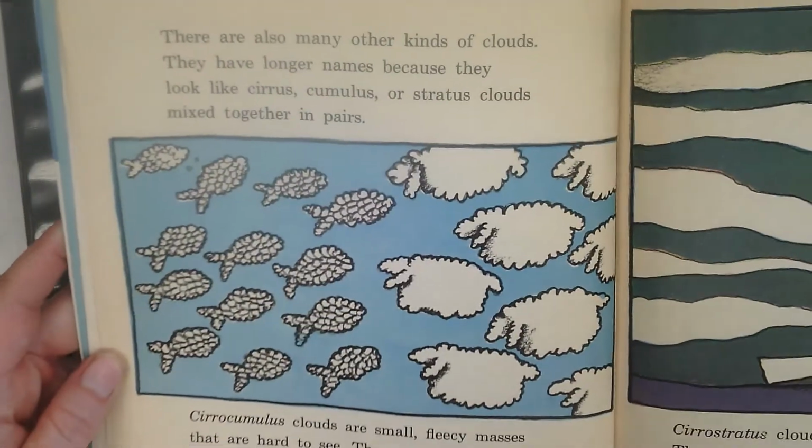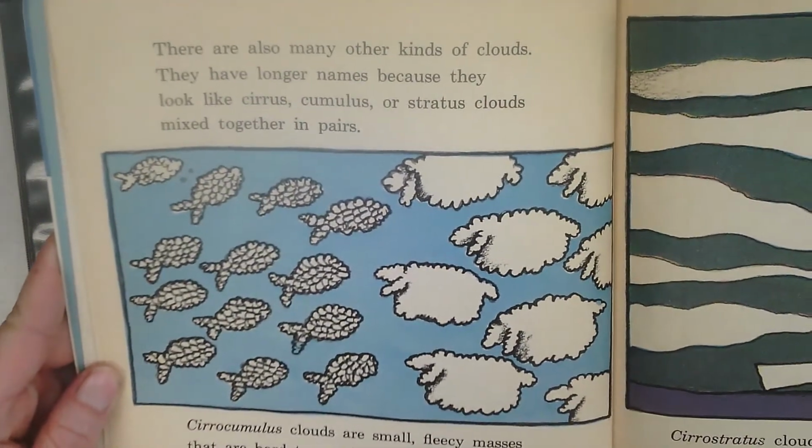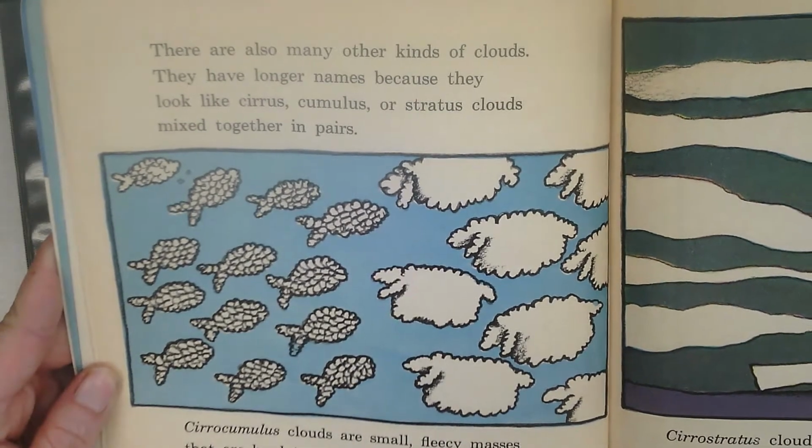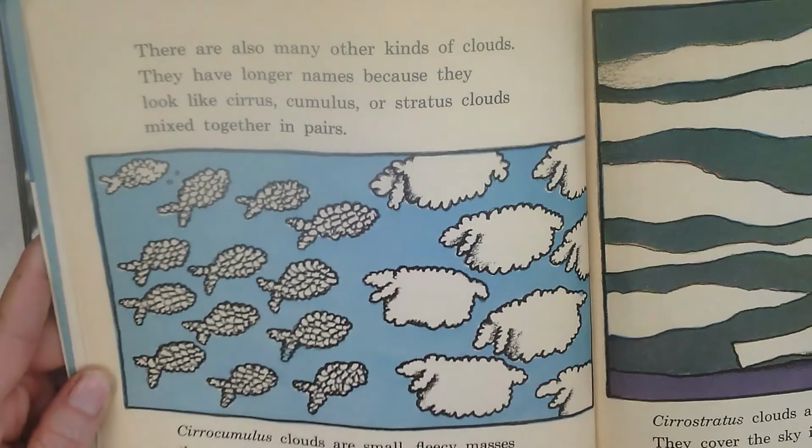There are also many other kinds of clouds. They have longer names because they look like cirrus, cumulus, or stratus clouds mixed together in pairs. So even in the sky, you can see different types of clouds.